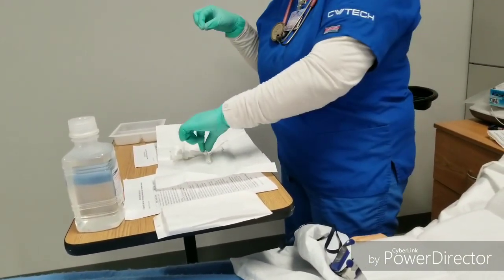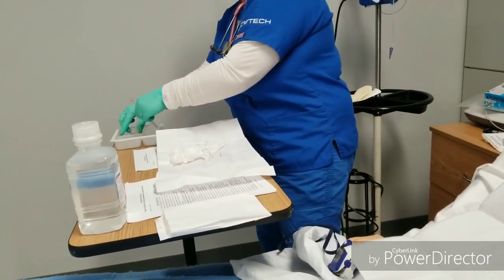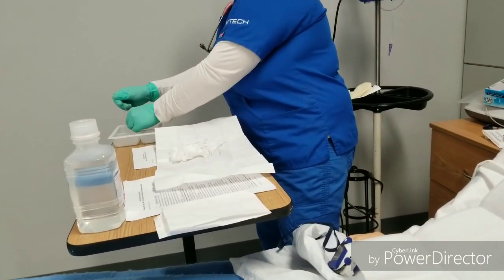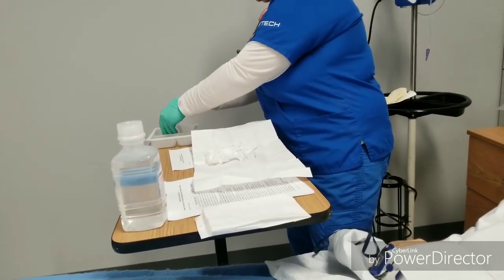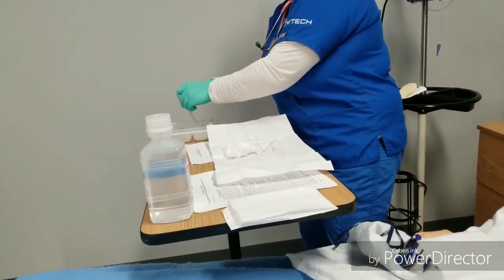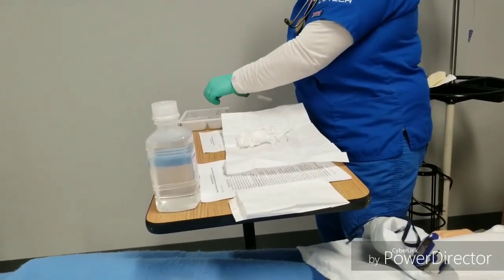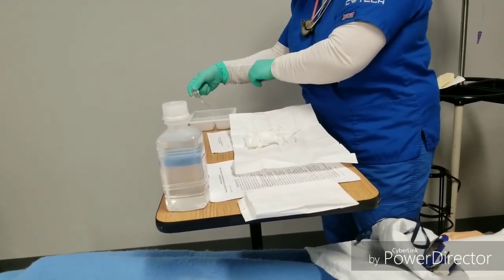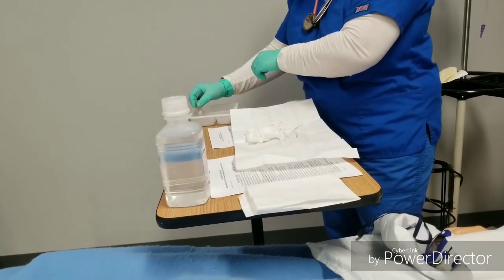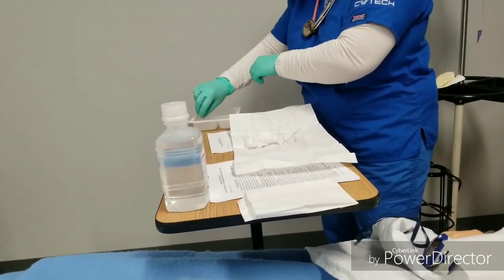And you can use this. You're going to let it soak in there, make sure you get down in there, scrub, scrub, scrub, get all the secretions. And then I'm going to throw this away. And there's a trash can down there. Now I'm going to drop this into the saline for rinse, and you want to make sure that you rinse it a few times.